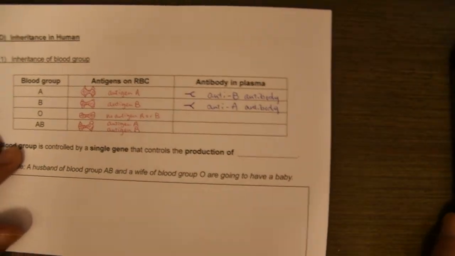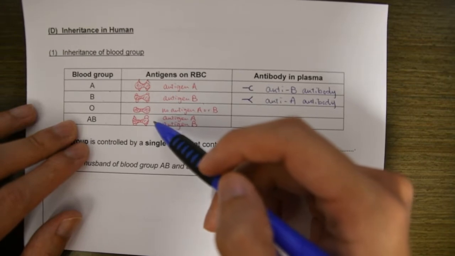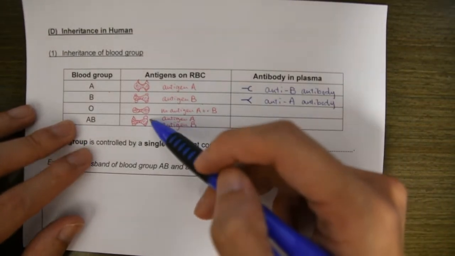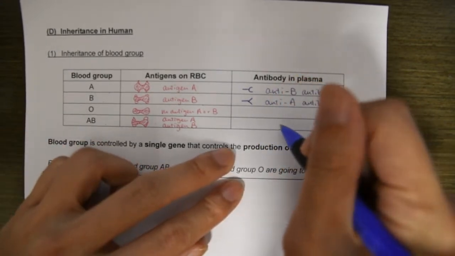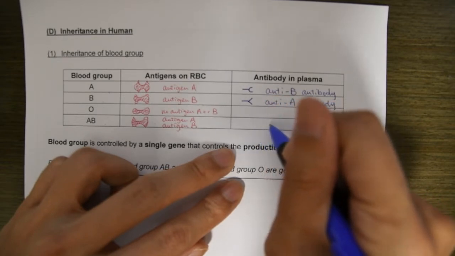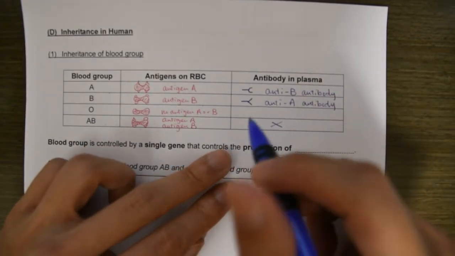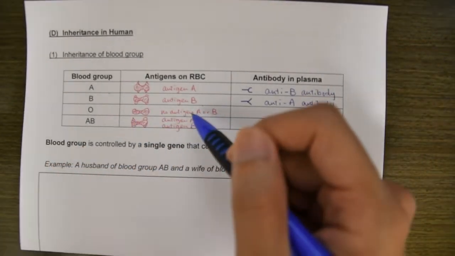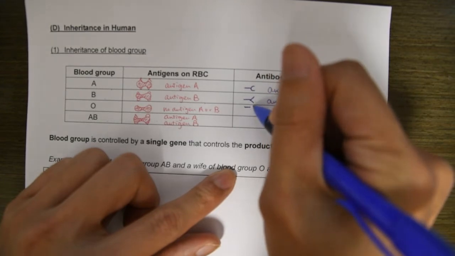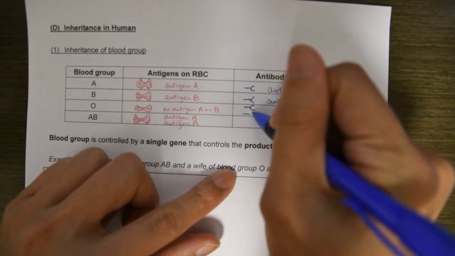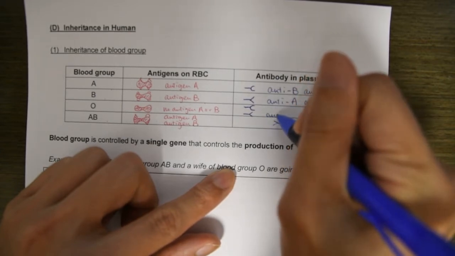Okay, let's start with blood group AB. Now, since the red blood cell has both antigen A and antigen B on the surface, therefore the plasma won't have antibody against antigen A or antigen B. While for blood group O, there are no antigens A nor B on red blood cells, so the plasma would contain both anti-A and anti-B antibody.